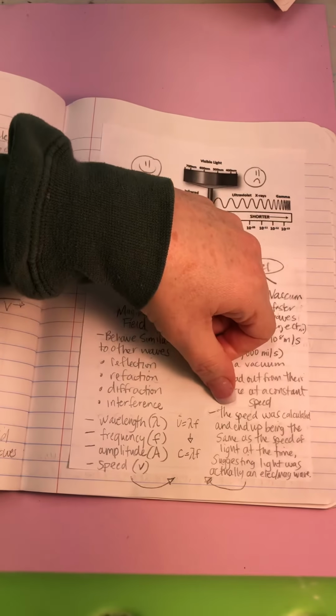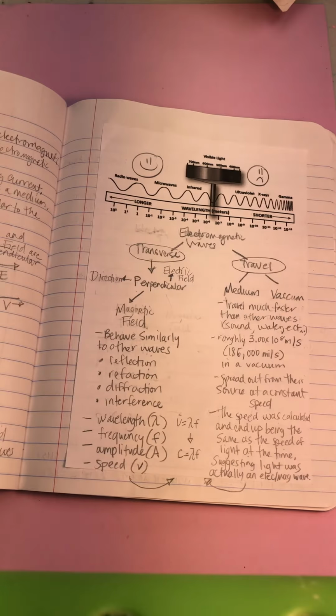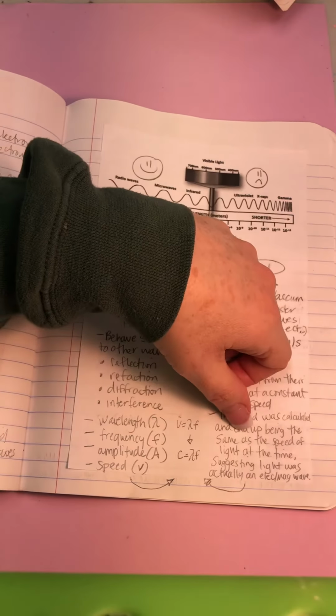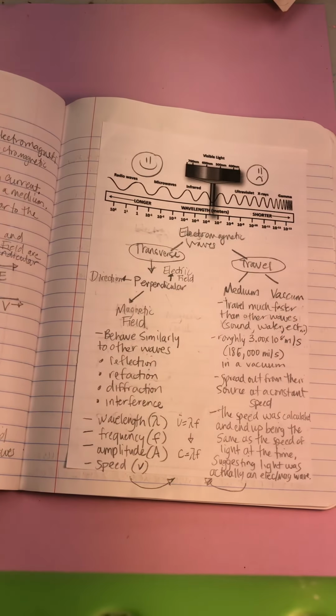So when the speed was calculated with this electromagnetic wave, it ended up being the same speed of light that had been calculated at the time. And that's what started giving the idea that, hey, wait, this can't be a coincidence. We've calculated what we think the speed of light is, and then when we calculate an electromagnetic wave, it seems to be the same calculation.